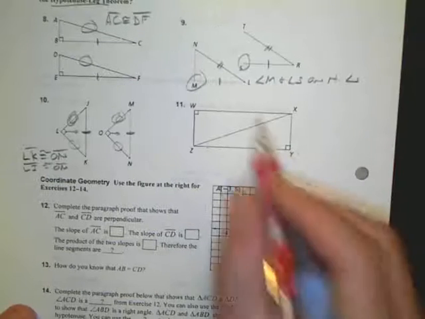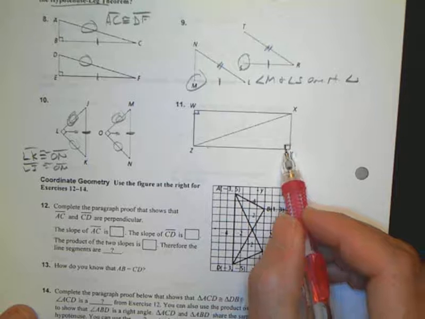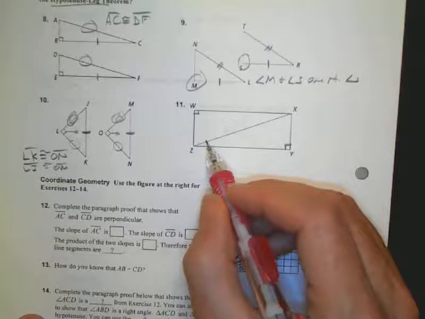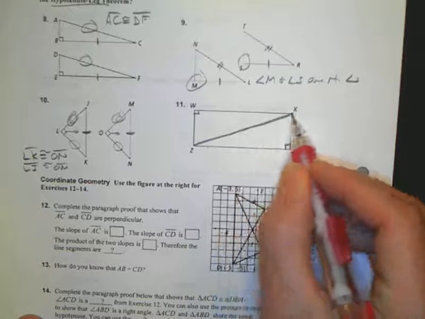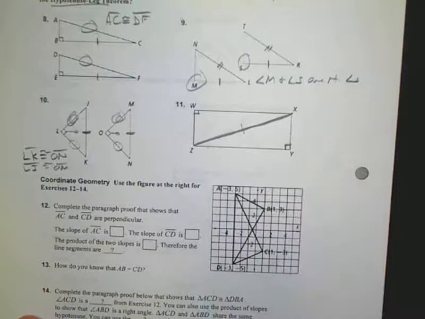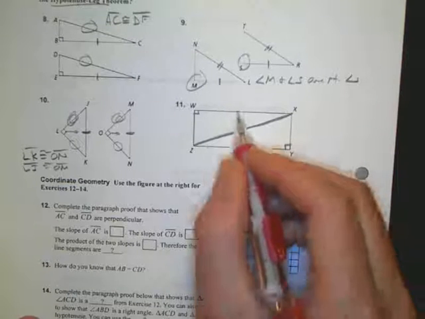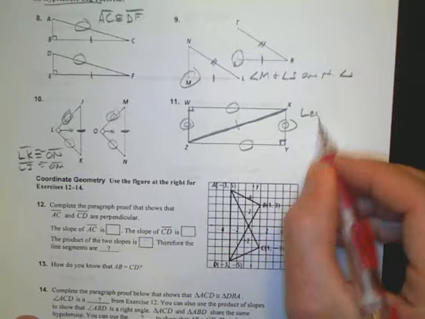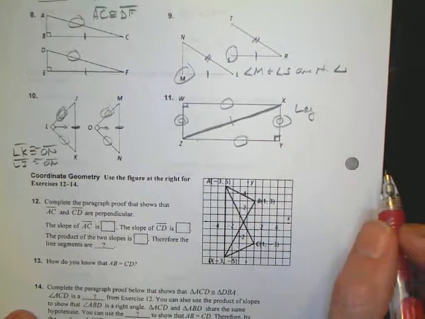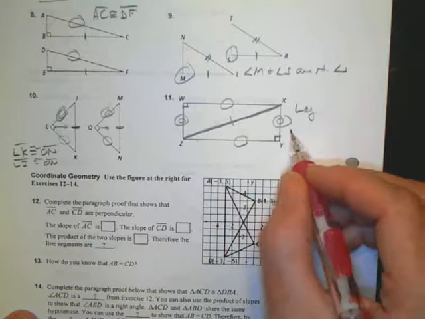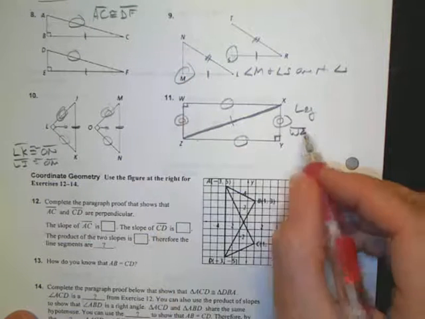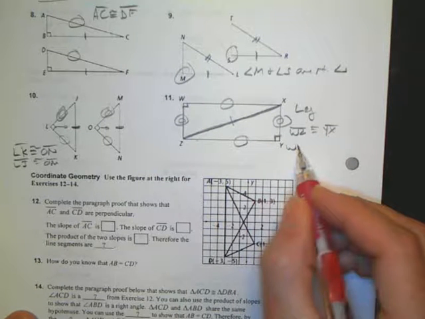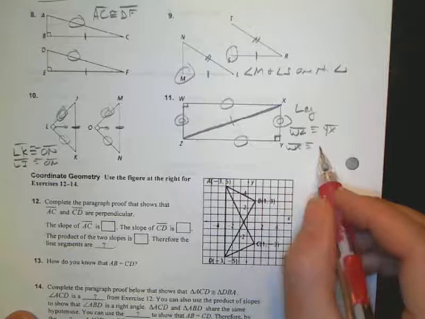Okay, number 11, same idea. I have the 90 degrees, so I'm good. What I really need is a leg. I don't need a hypotenuse because of the reflexive property; I already know that's going to be equal. What I need to know is, does this equal that, or does this equal that? So I need a leg here to prove that this is going to be congruent. And again, that could be WZ, double circles, equal to YX, or it could be the long ones, WX congruent to ZY or YZ.